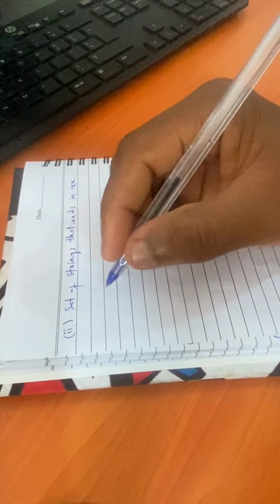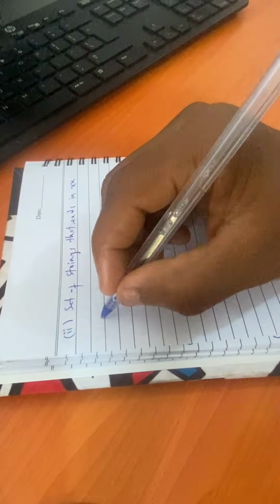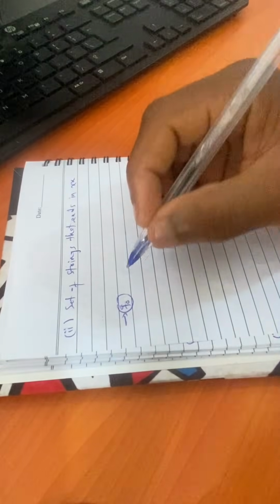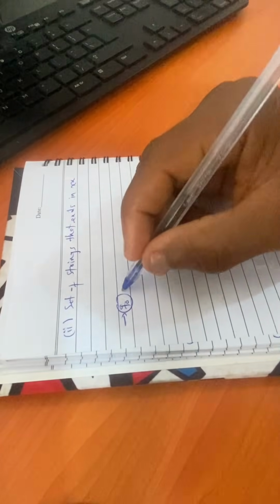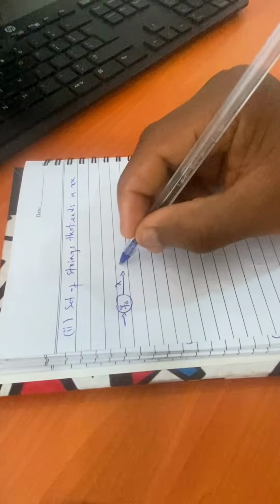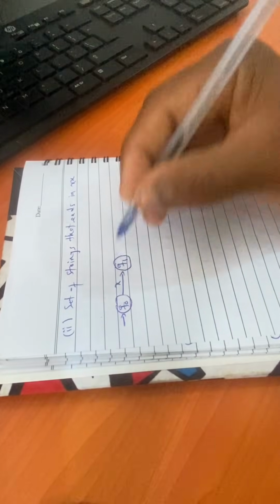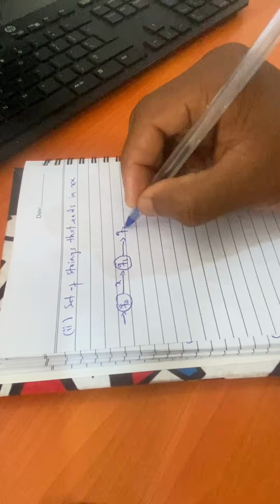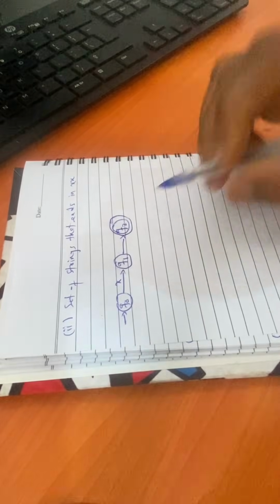So what we'll do is we'll start with q0 as usual. So our start state is q0. Now on input of x, it should take us to what? q1. And then on another x, it should take us to what? q2, which is our accepting state, right?